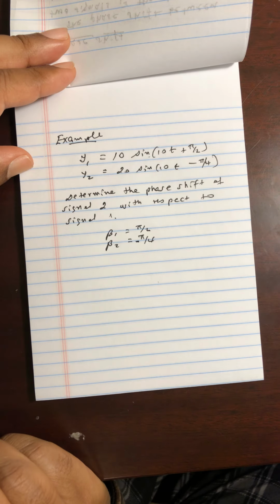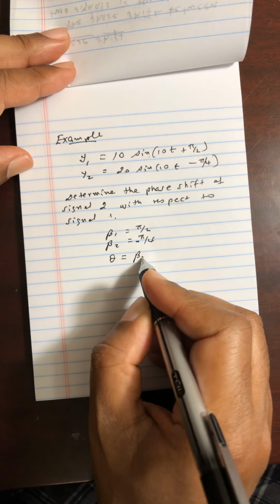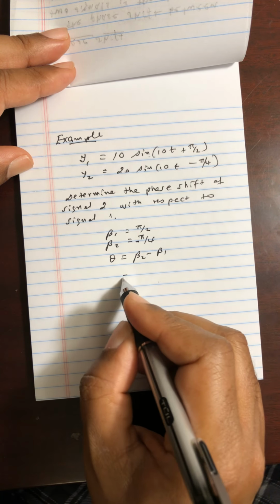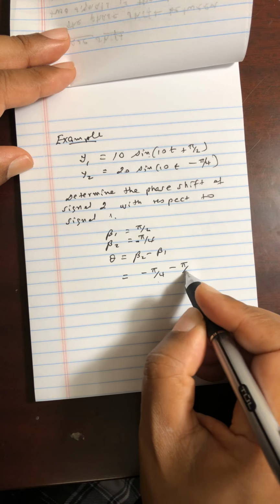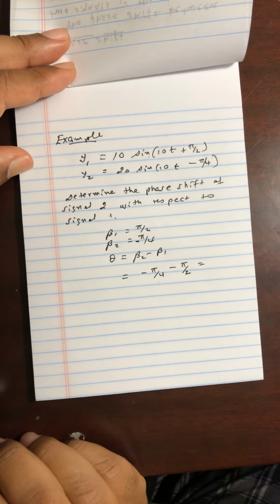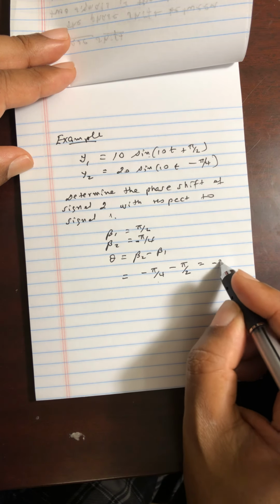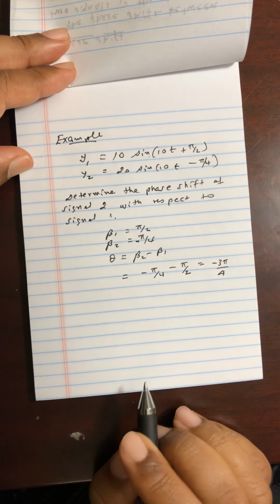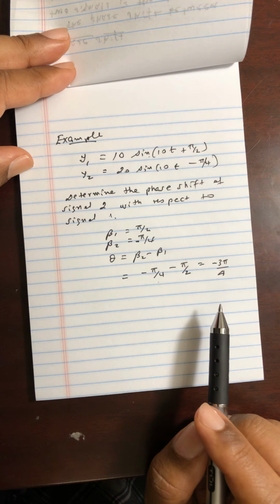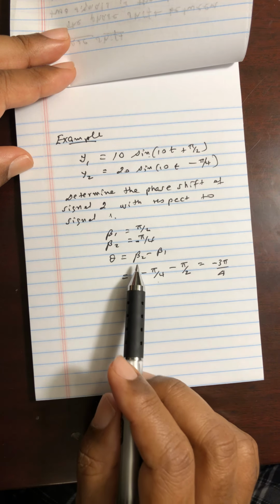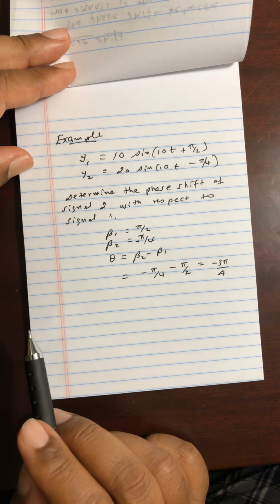Okay, therefore we're looking for the phase shift equals beta 2 minus beta 1 equals negative pi over 4 minus pi over 2. Okay, so this is 2 pi over 4, so you get negative 3 pi over 4. Okay, so the phase shift between signal 1 and signal 2 is negative 3 pi over 4, and we say signal 2 is lagging from signal 1 by 3 pi over 4.